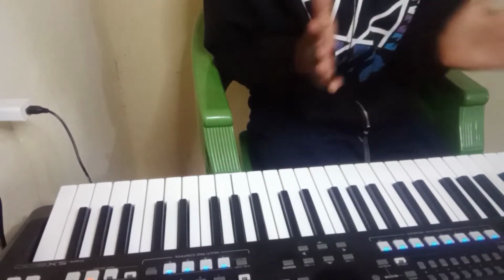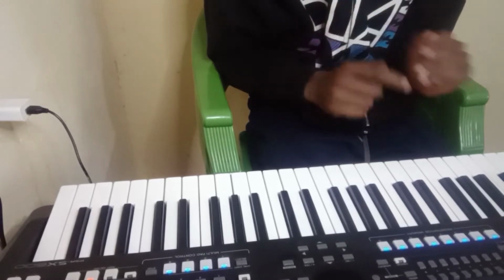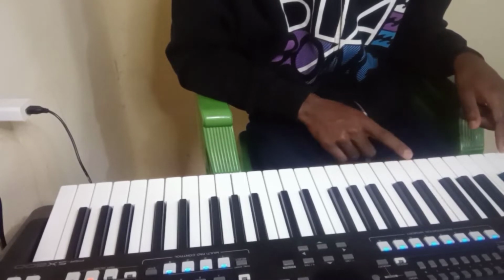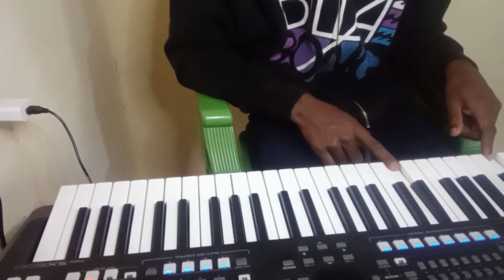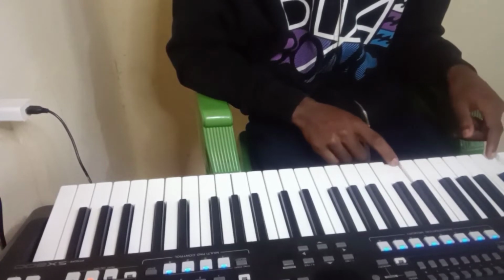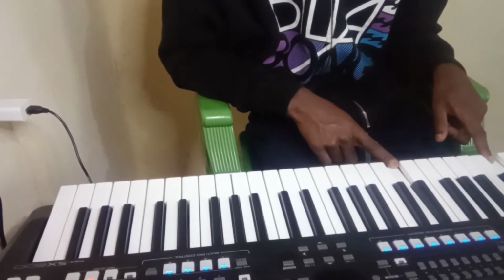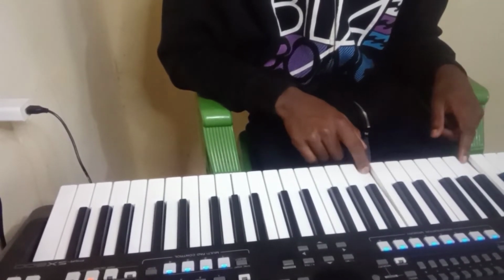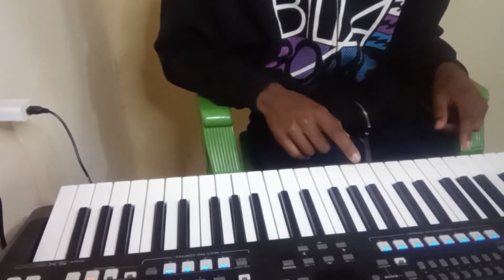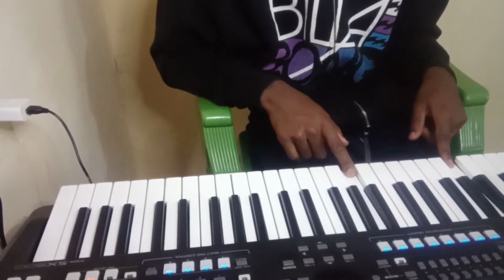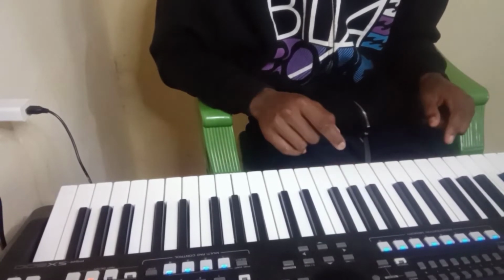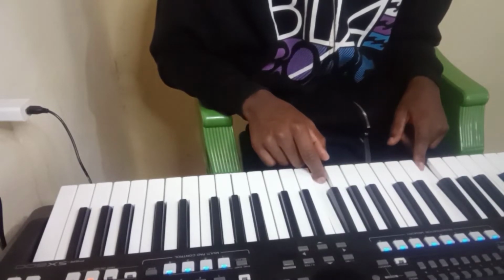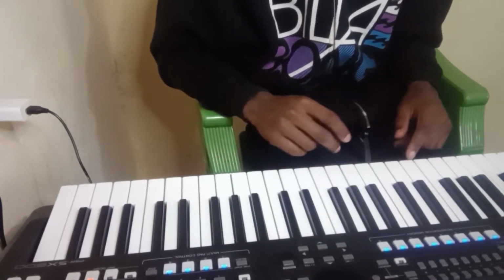So assuming we're playing on C, from C to D is a whole step, which is do to re. Re to mi is a whole step, mi to fa is a half step, fa to so is a whole step. I hope you had written them down. So to la is a whole step, la to ti is a whole step, ti to do is a half step.